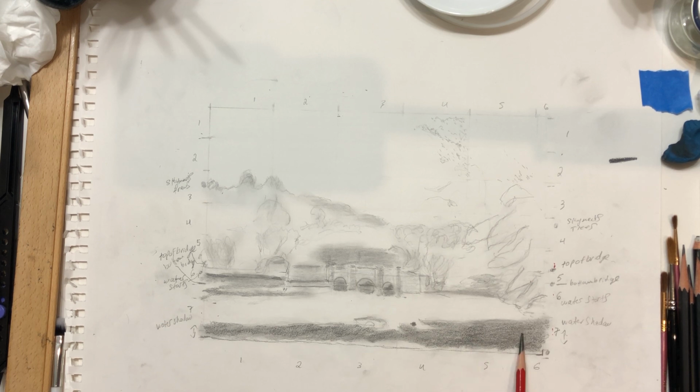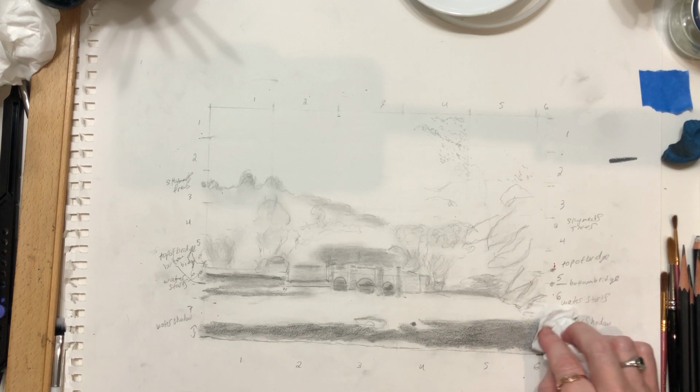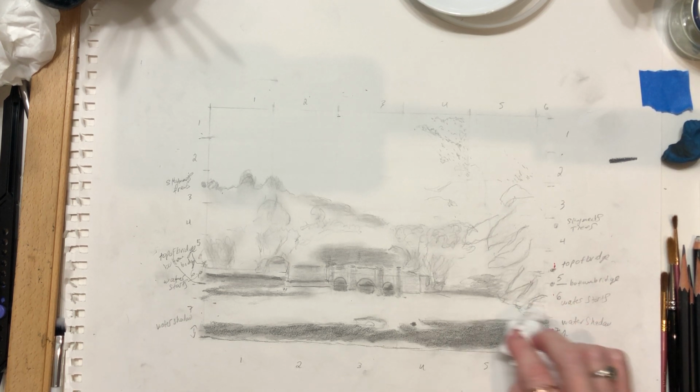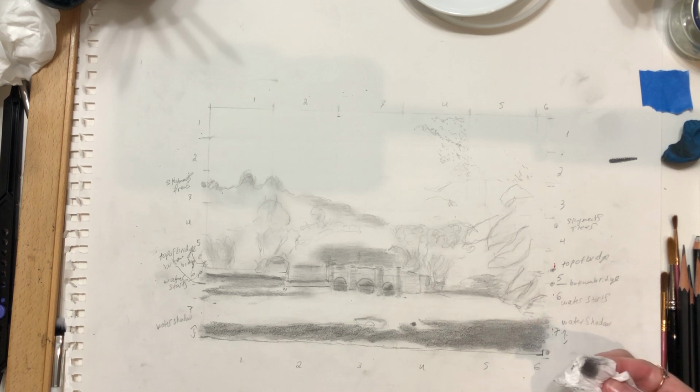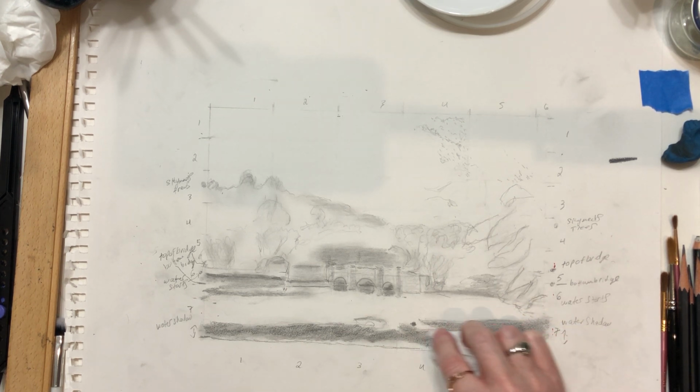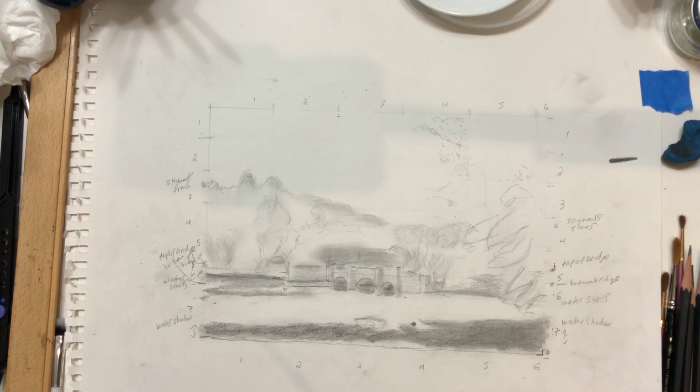I can make some areas a little bit darker. So when I want to get rid of the texture of the paper, I can blend a little bit more. The only problem with that is that I am going to take off some of the value when I do that. Let me just try with the blending stump and see what happens. I'm going to put a new blending stump in here. I think I used that for the charcoal drawing last.